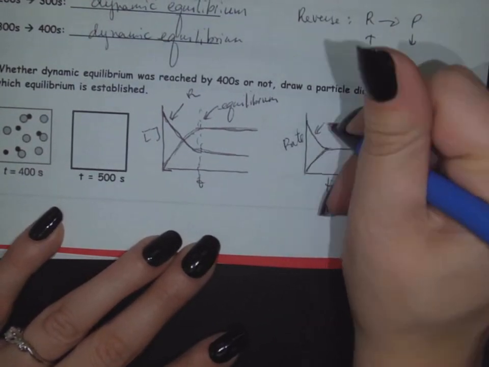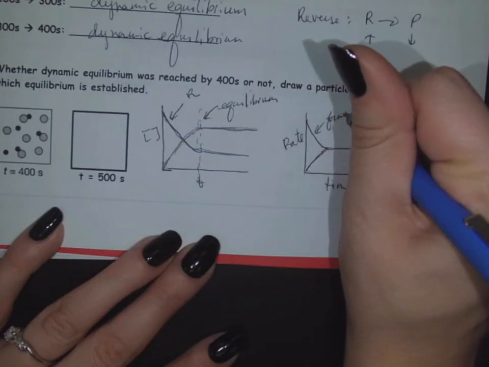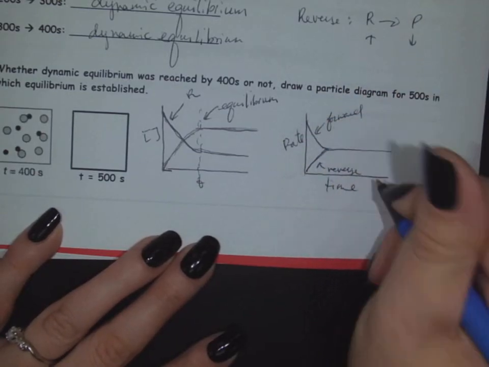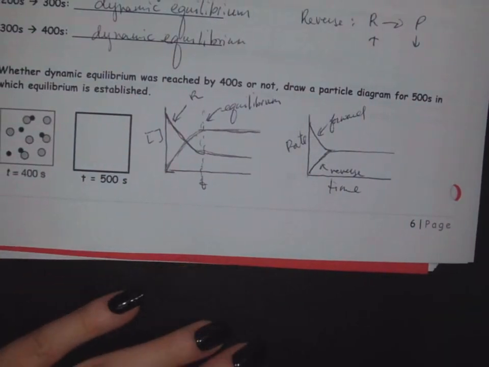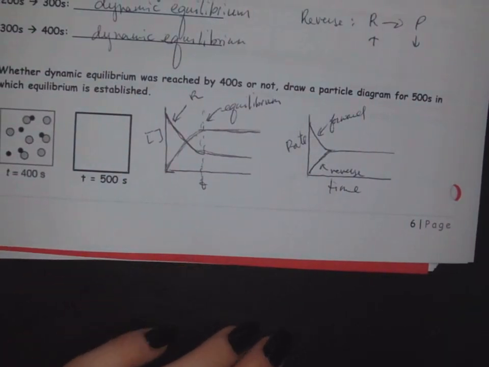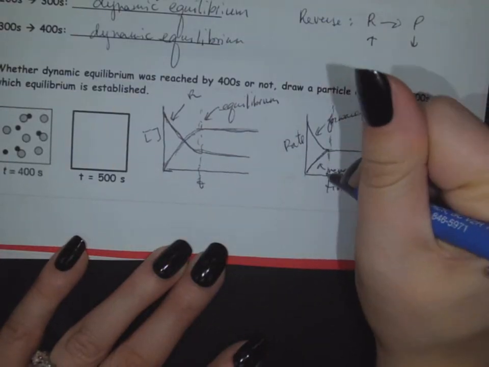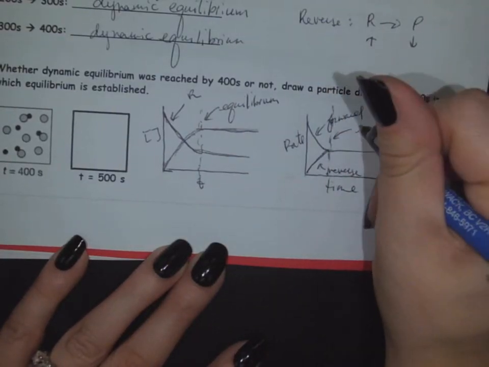So this is the rate of the forward reaction, this is the rate of the reverse reaction. Not concentrations, rate. When these equal each other, right here, that's when we reach equilibrium.